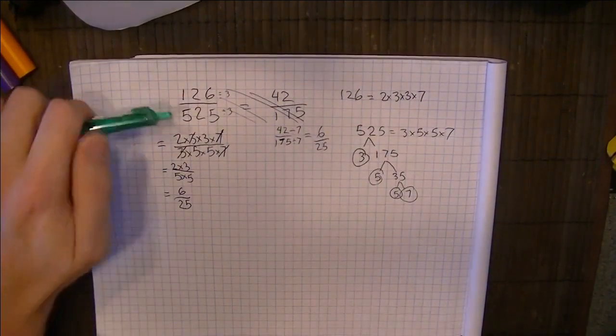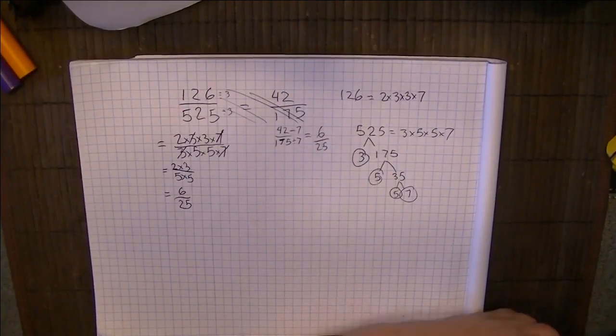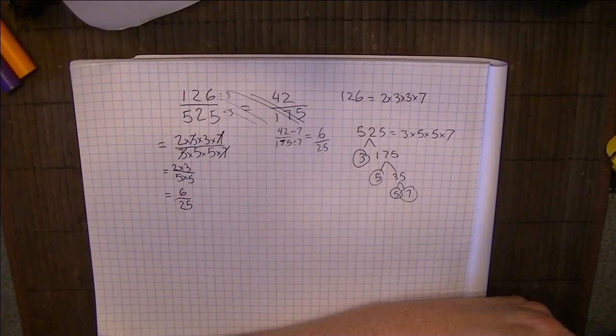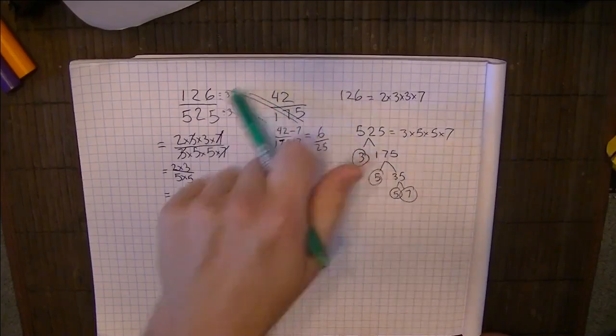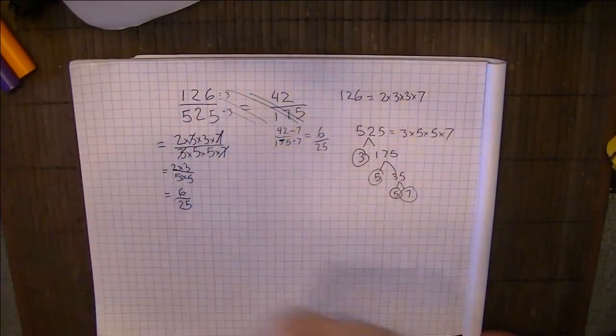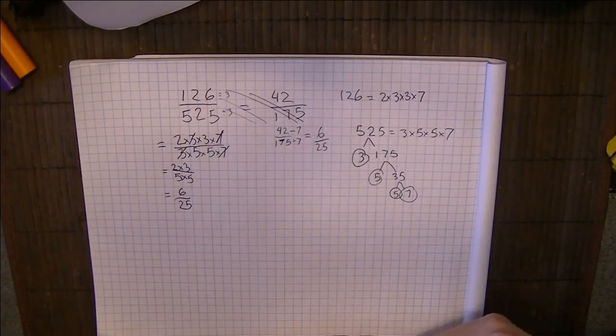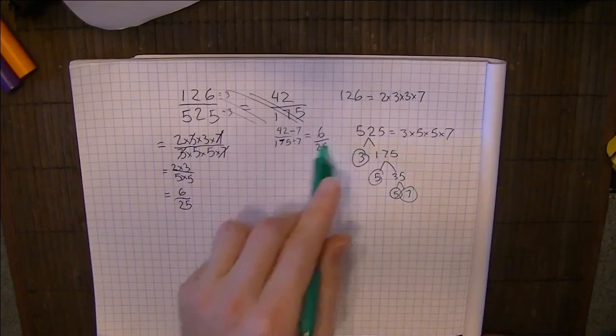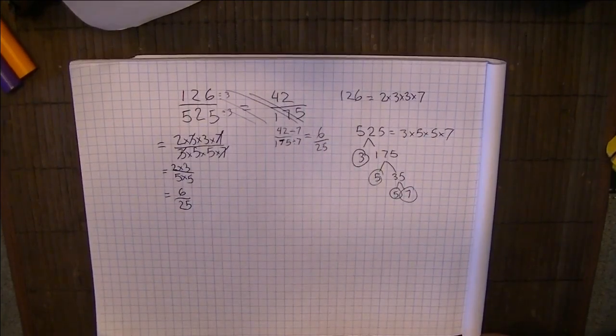But I do recommend prime factorization because it does speed things up quite a bit when you don't know what's going on. If you're not able to recognize factors of 7 off the top of your head, and I certainly am not, then prime factorization makes it an easier go.